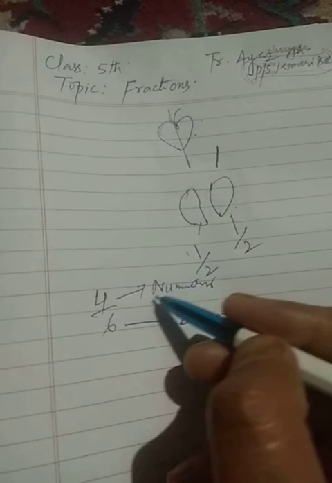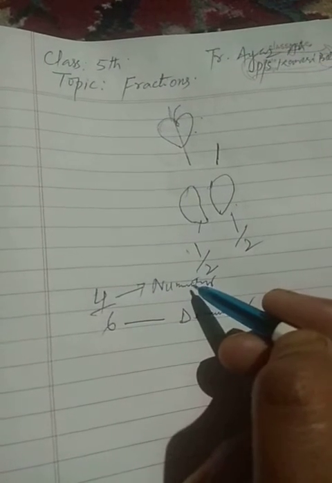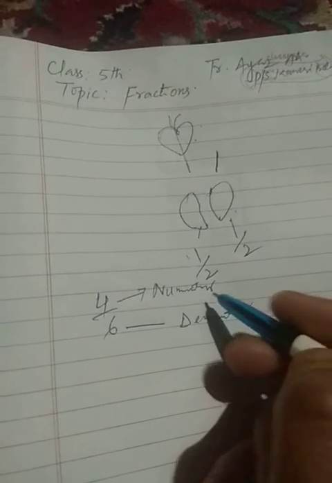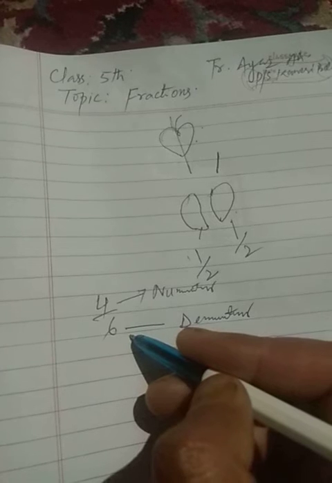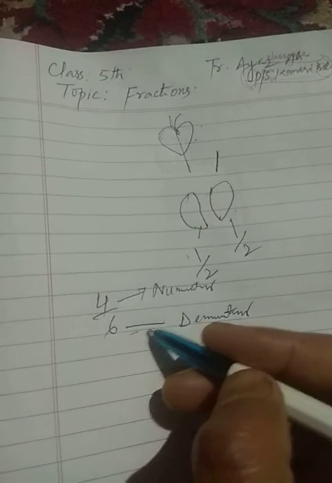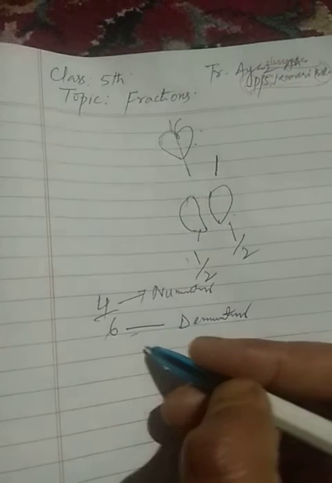Let me tell you one thing over here. 4 is the numerator and it is the part of a whole, and 6 is the denominator and it denotes the whole.